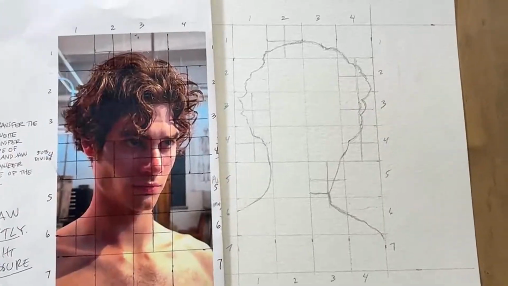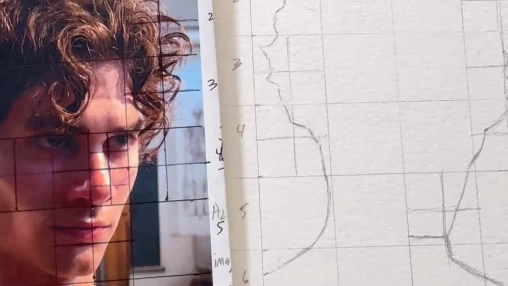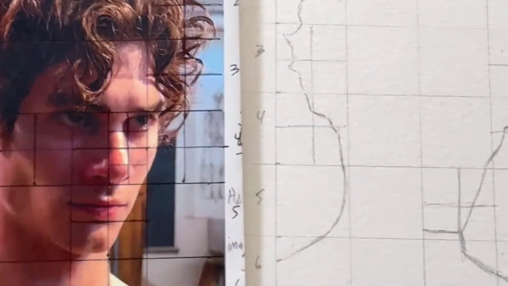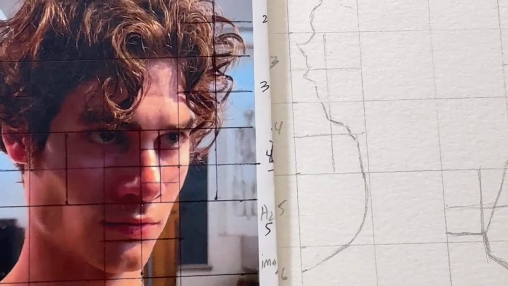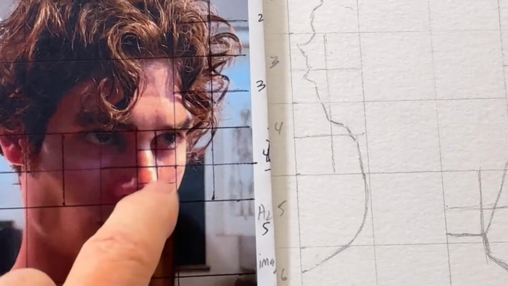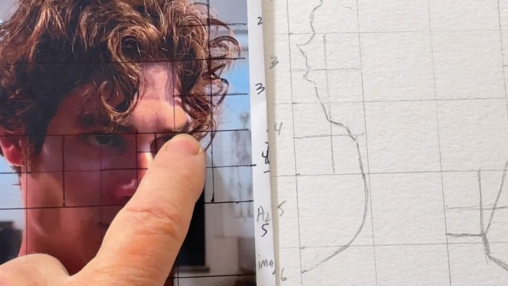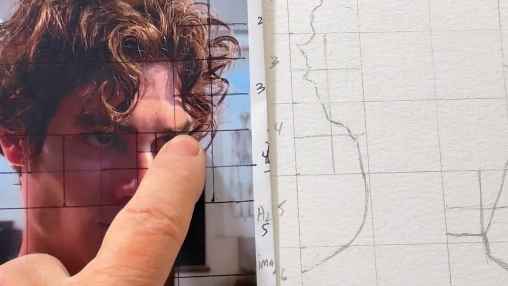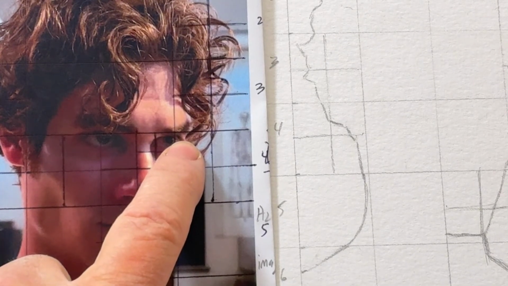Let me zoom in again so it's nice and close because I can see what I'm doing. And I think at this point you guys kind of understand the concept or the idea. Let's just focus on doing that, and we'll just start drawing.